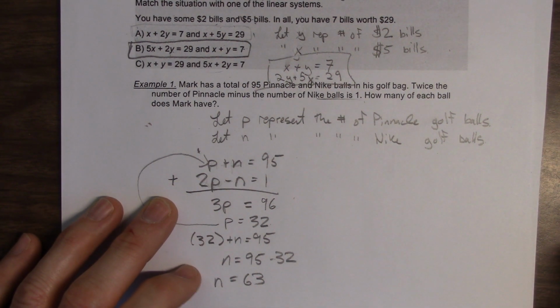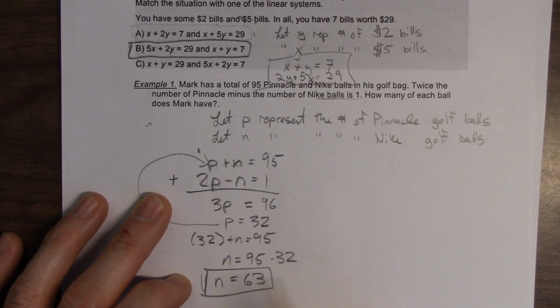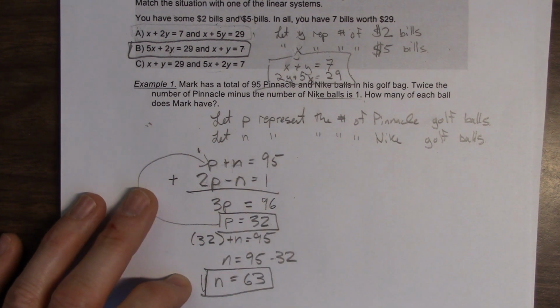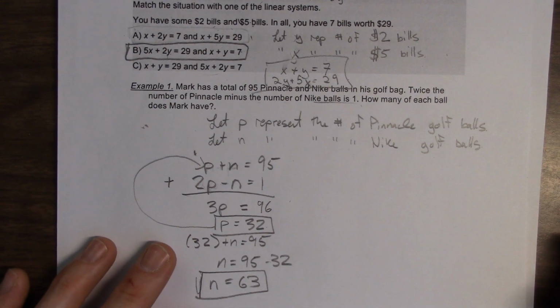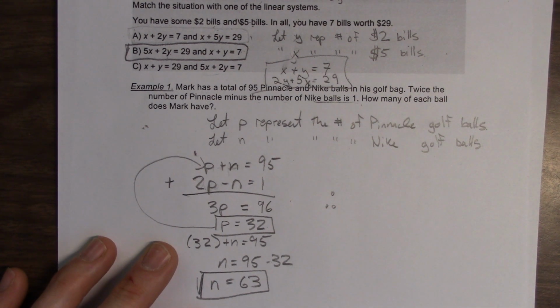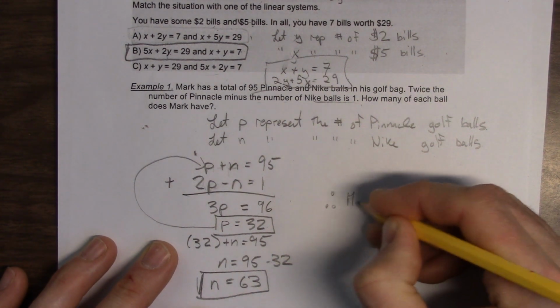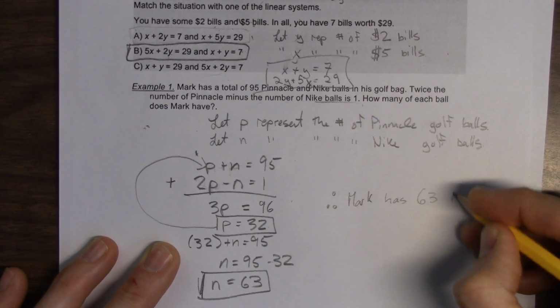Now you have to write this out to get full marks. If you just left it like this, even with little nice boxes, you wouldn't get full marks because usually, word problems are worth more. Yep. Therefore, Mark has 63 Nike balls and 32 Pinnacle golf balls.